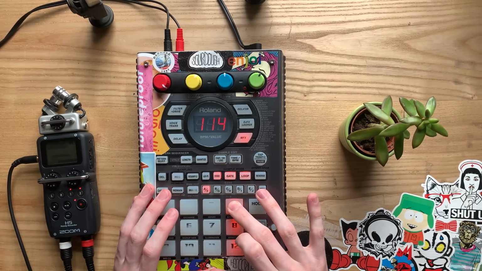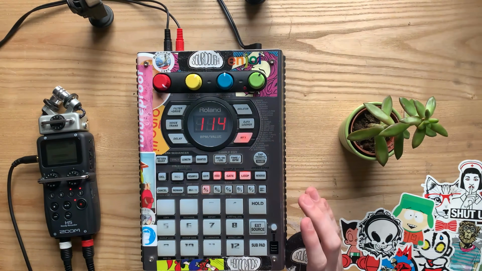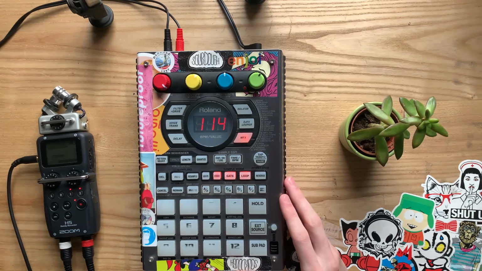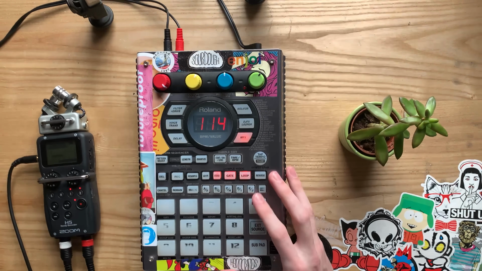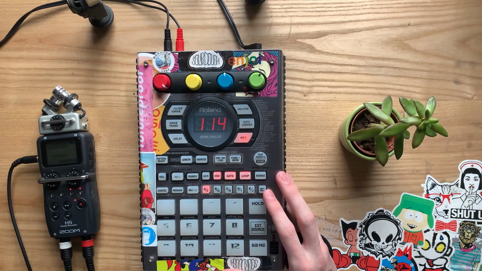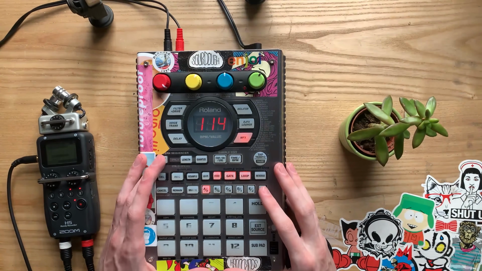Okay, so when I put that down I was really happy with the sound of that. It's a really smooth sounding beat and it's got that lo-fi sound to it as well, so I was really happy with it. So let's go ahead and try and put this in the pattern maker.